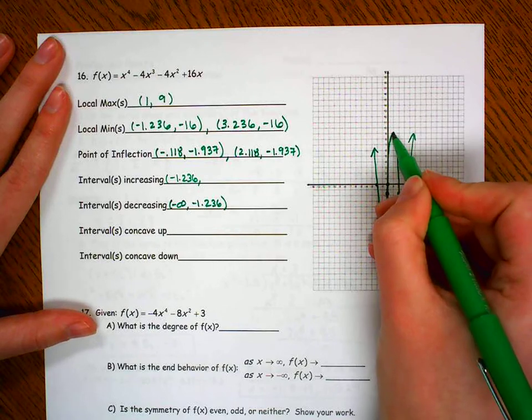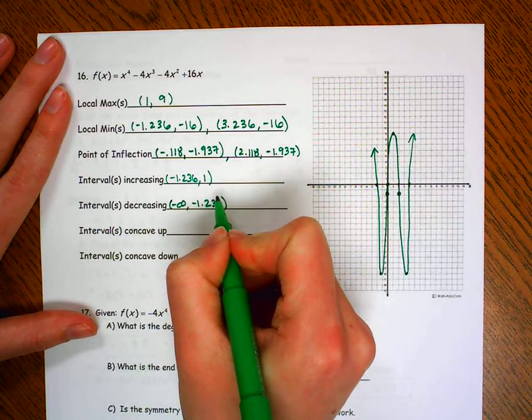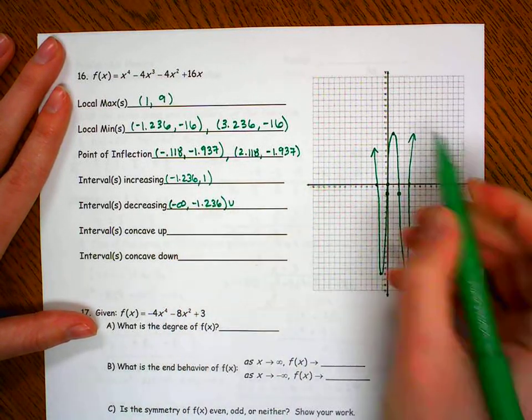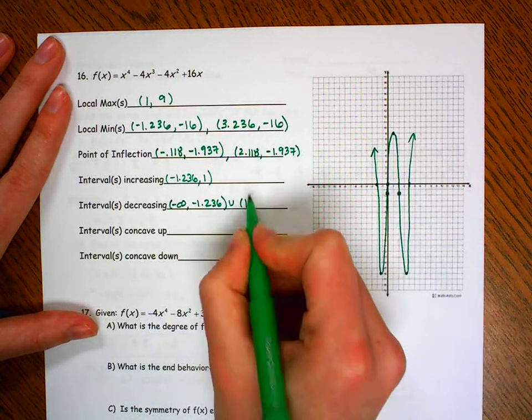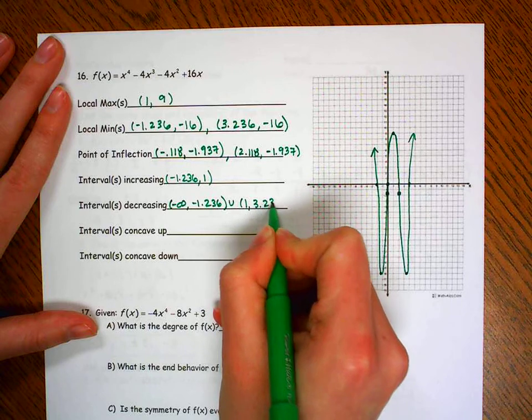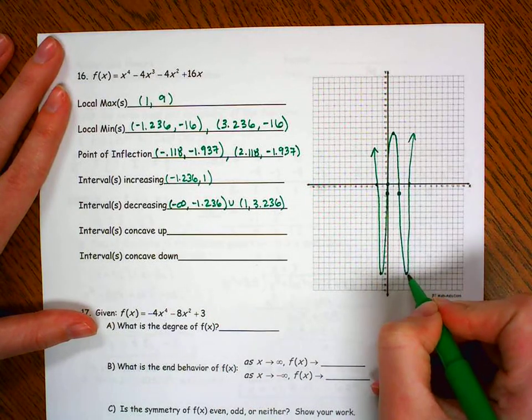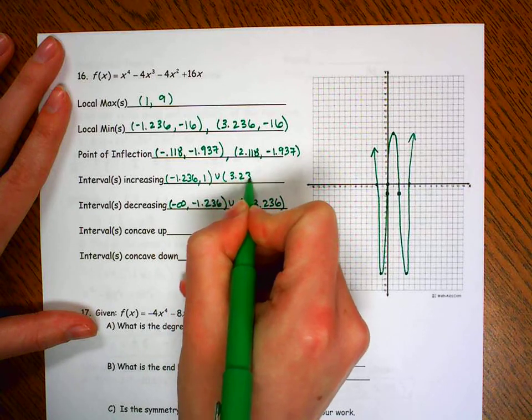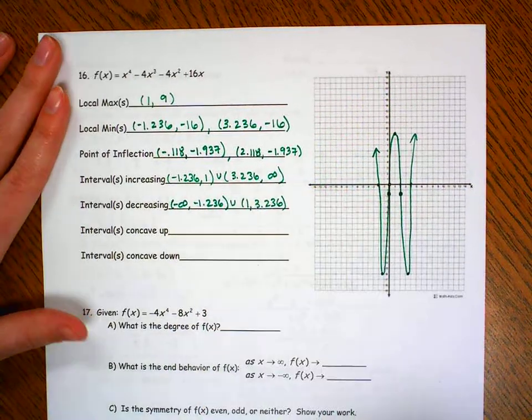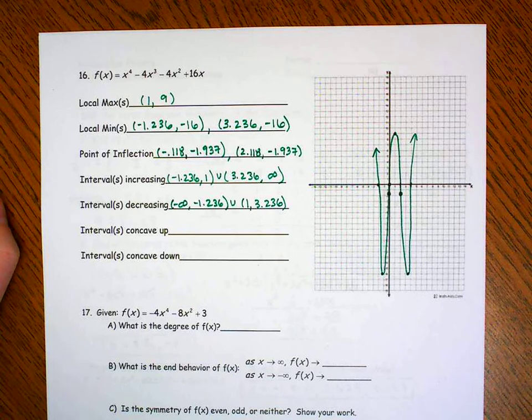all the way up to our max, we're increasing. Okay, then from our max down to this, we're decreasing. Well, then from that bottom, that minimum, and then forever on, we're increasing again. So there's my intervals of increasing and decreasing.